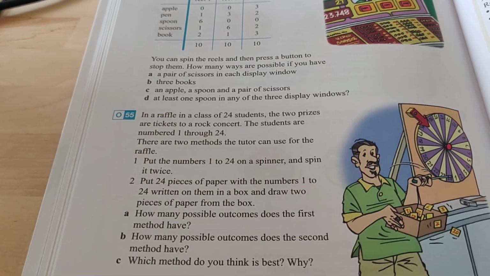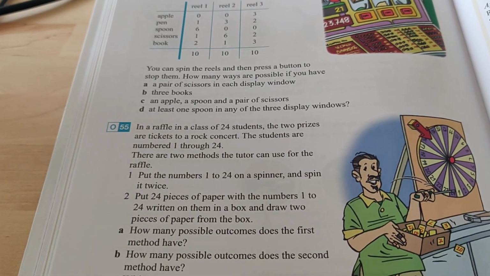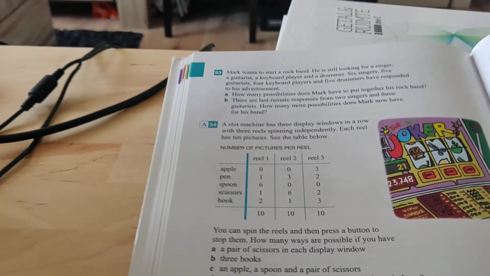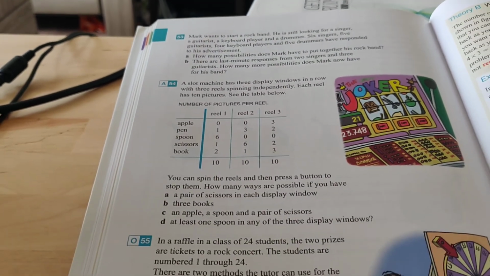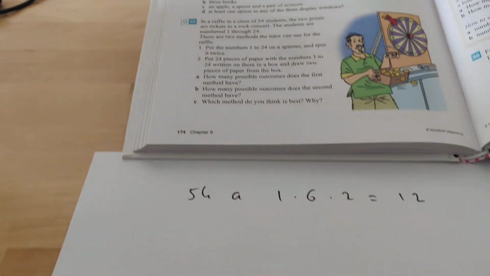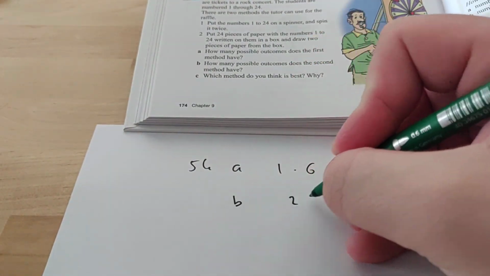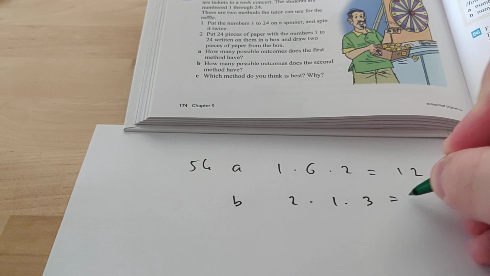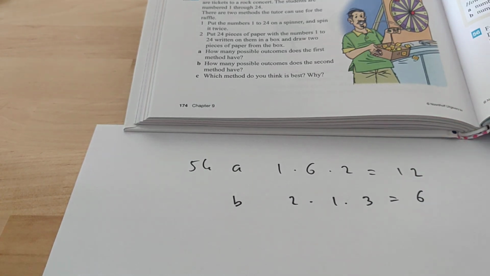Then we have, in how many ways is it possible to have 3 books? So we're just going to take a look at the thing again here. We have book. It's 2 times 1 times 3. So that's not so hard. We do 2 times 1 times 3, so there are 6 different possibilities to get 3 books in a row.